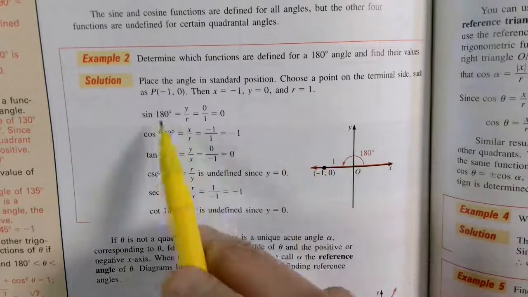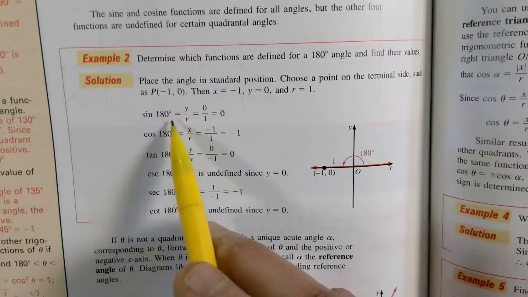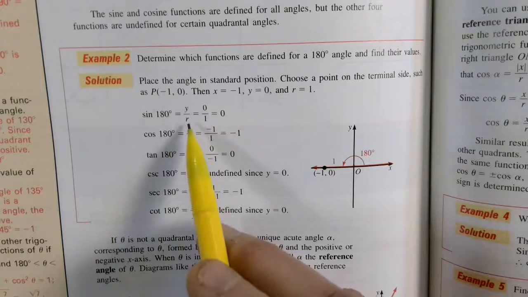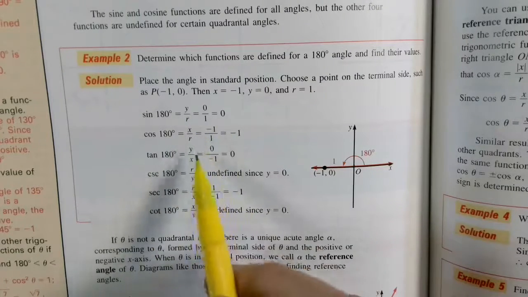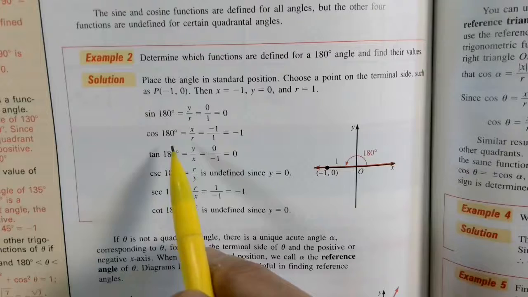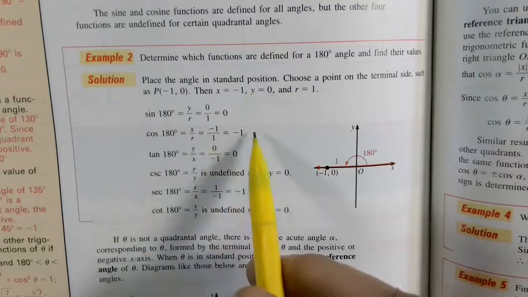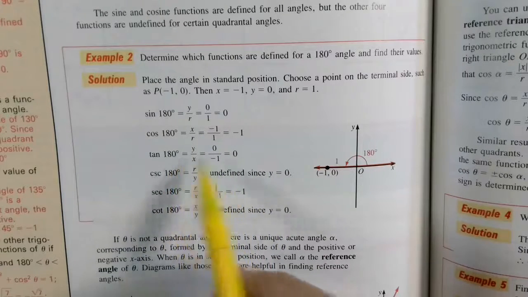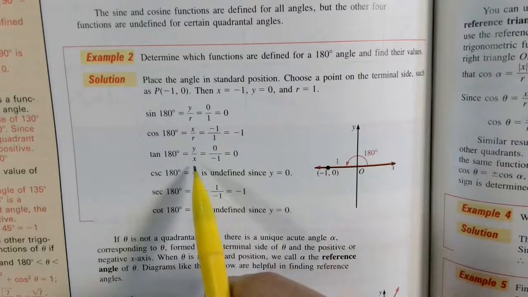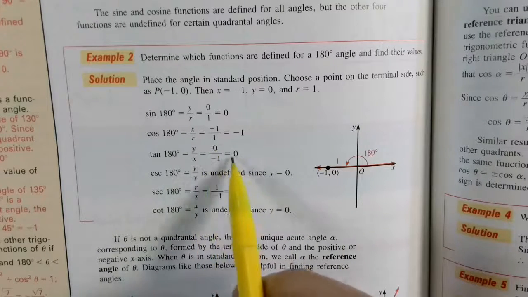Always positive. Okay, so the sine of 180 degrees is y over r, 0 over 1, that's 0. The cosine of 180 degrees is x over r, -1 over 1 is -1. Okay. Tangent of 180 is y over x, 0 over -1, so that's 0.